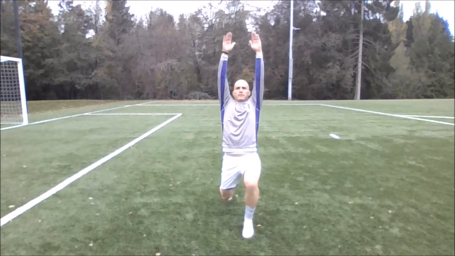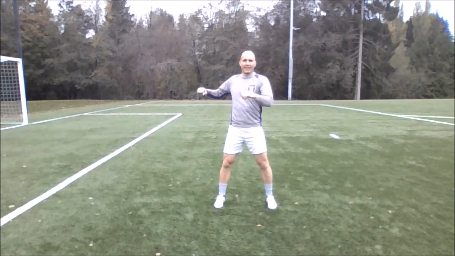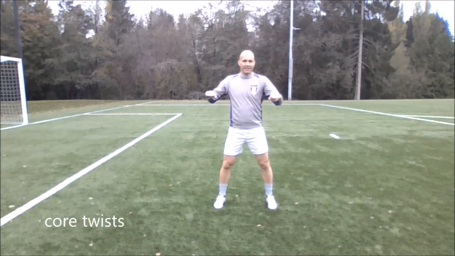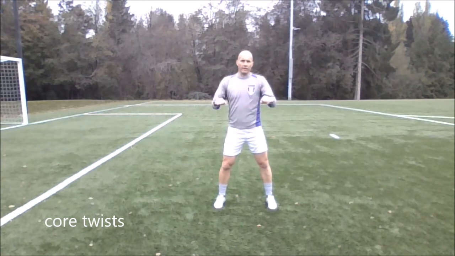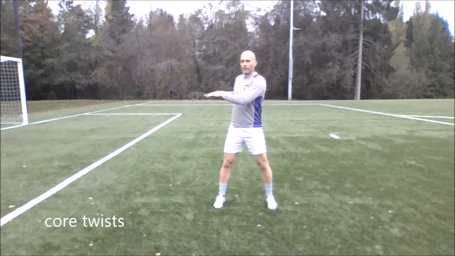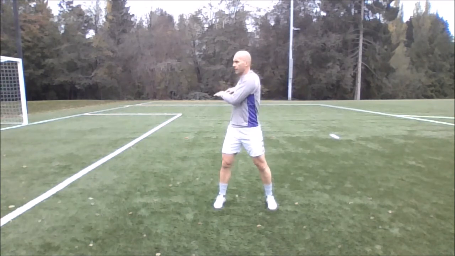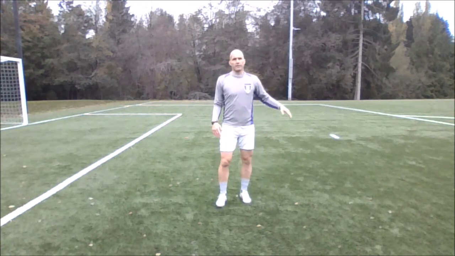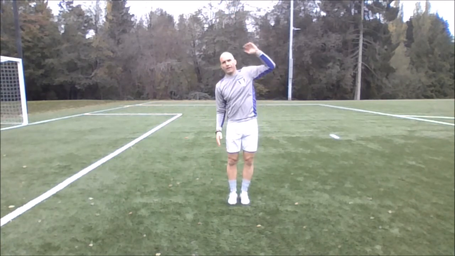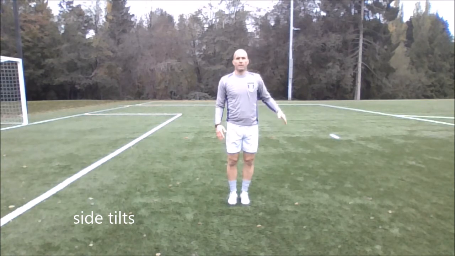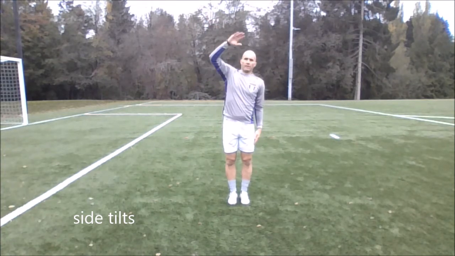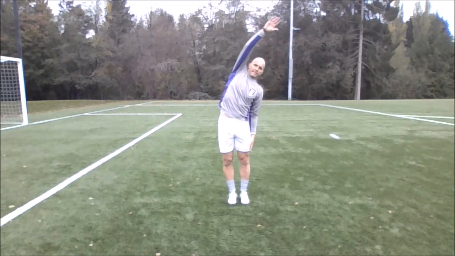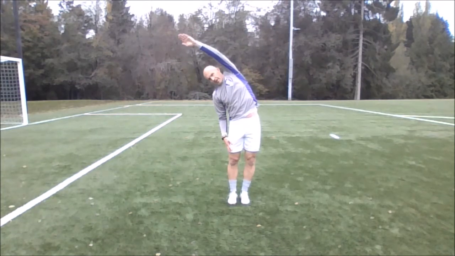And out. One. Twist. For side rotations. We're going to do double. Let's do some tilts. Up, up, past the head, past the head, past the shoulder, maximum bend.